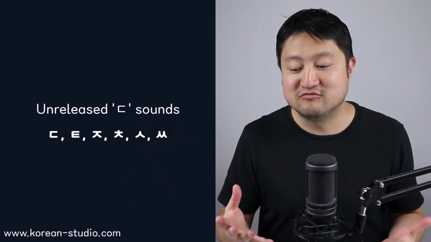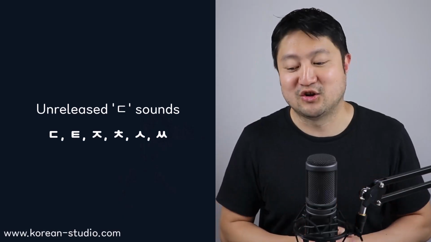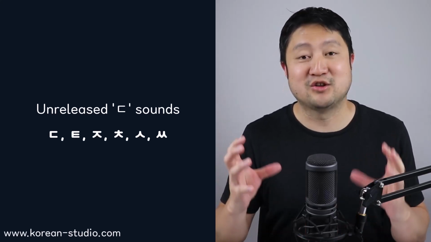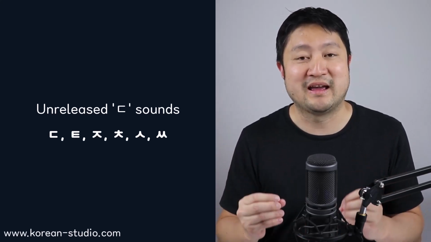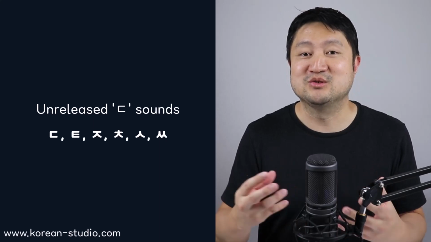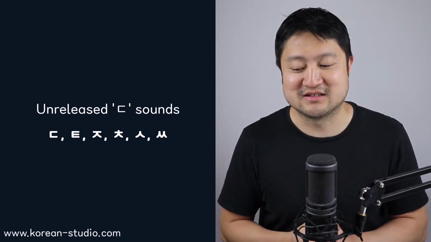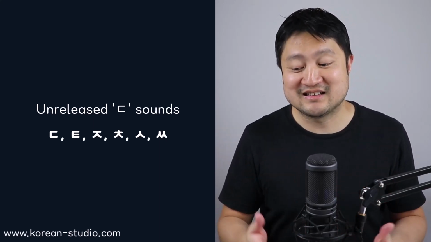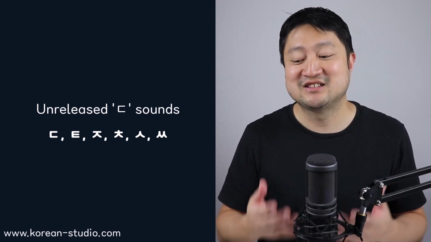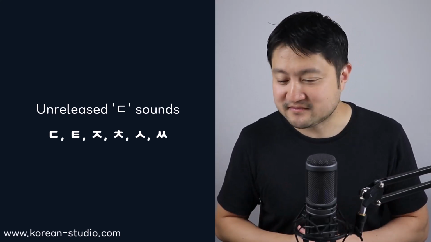Now, we're not going to cover every consonant in Korean, but in this lesson, we're going to focus on a set of consonants that are pronounced in the same way, and they are unreleased 디귿 sound consonants. So these 6 consonants are all pronounced in the same way as a 디귿 when they're used as a final consonant. So these consonants are 디귿, 티읕, 지읒, 치읓, 시옷, and 쌍시옷.